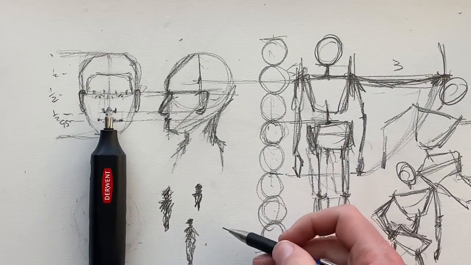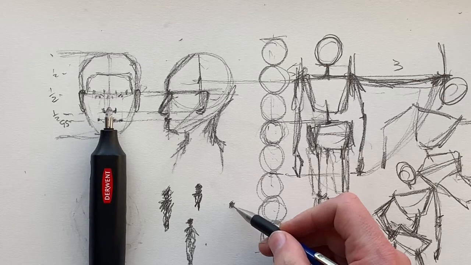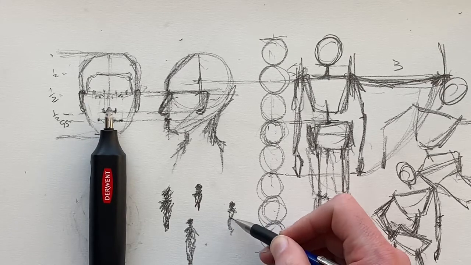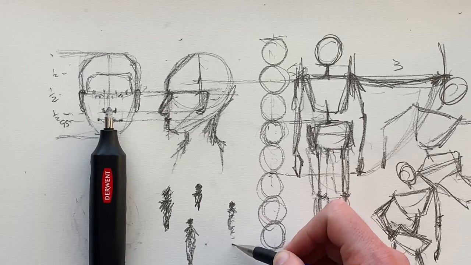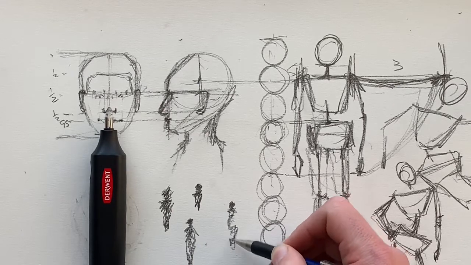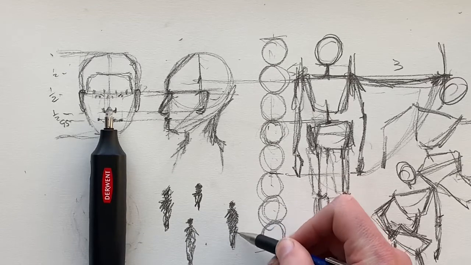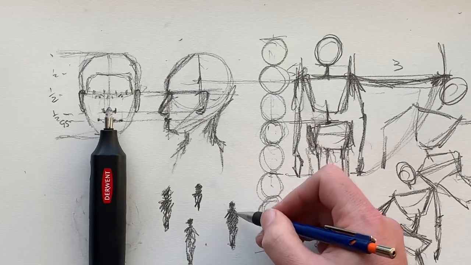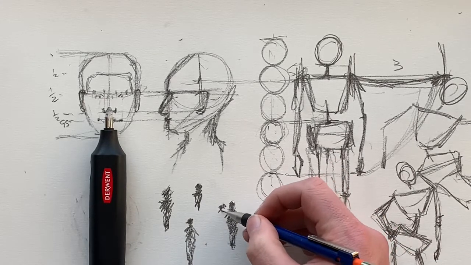So when it comes back to drawing some of those little gestural numbers, as I said before, if there's a head, and if it's an adult, 2, 3, 4, 5, 6, 7, 8, we need to be making sure that there's something that looks roughly 8 heads high.